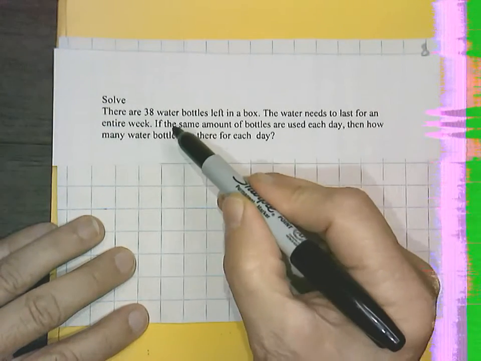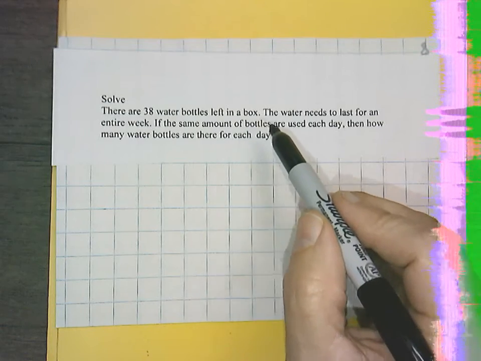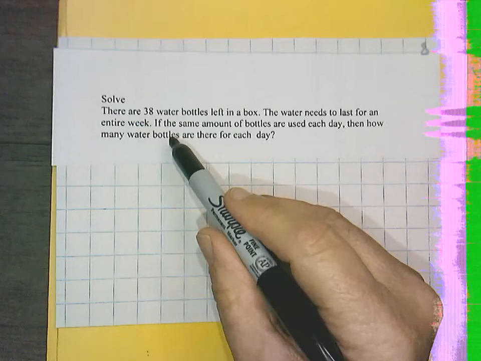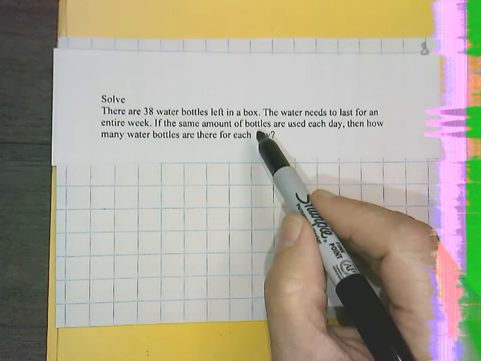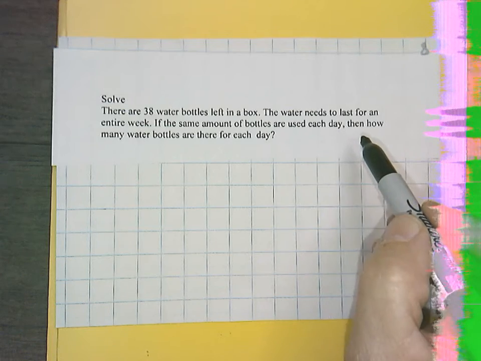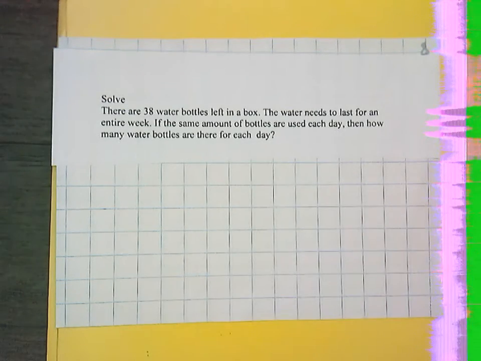There are 38 water bottles left in a box. The water needs to last for an entire week. If the same amount of bottles are used each day, then how many water bottles are there for each day? Okay.